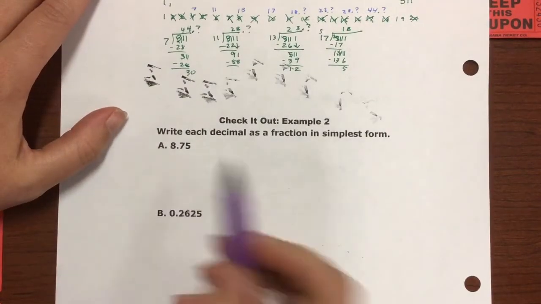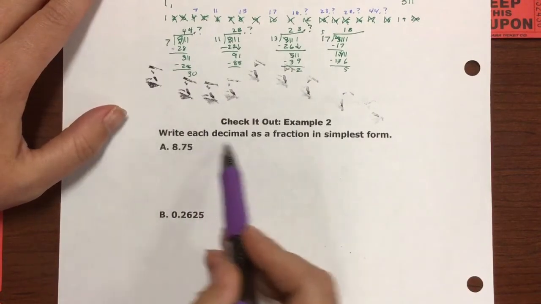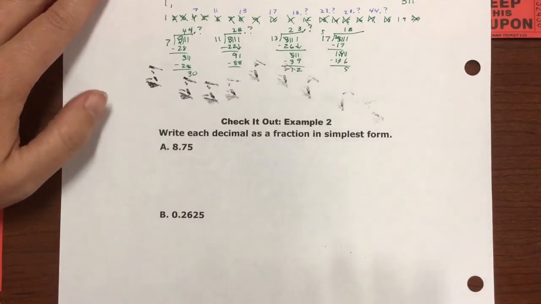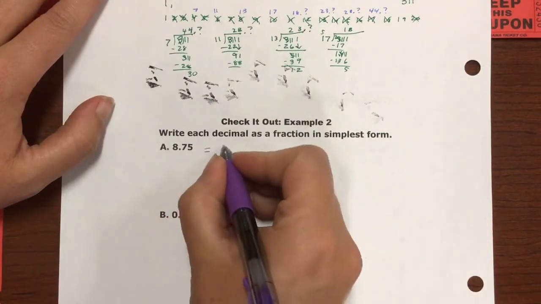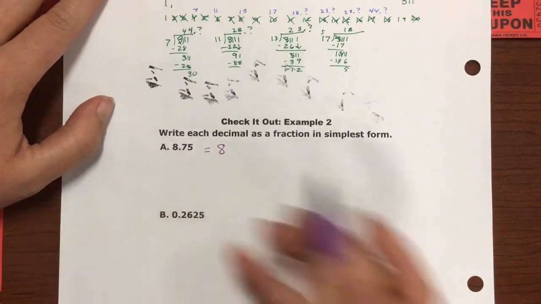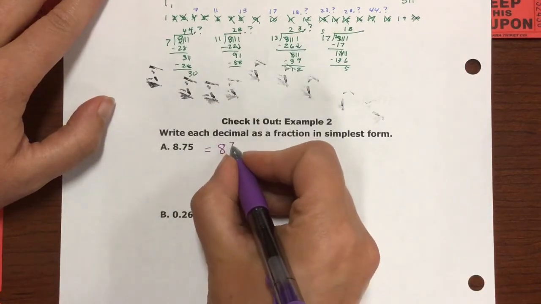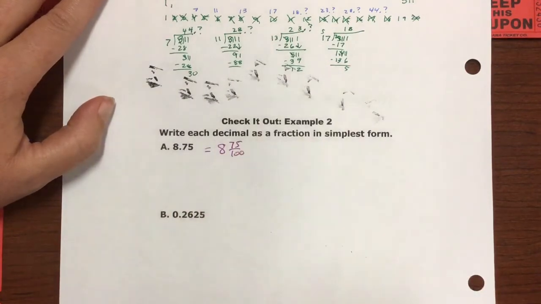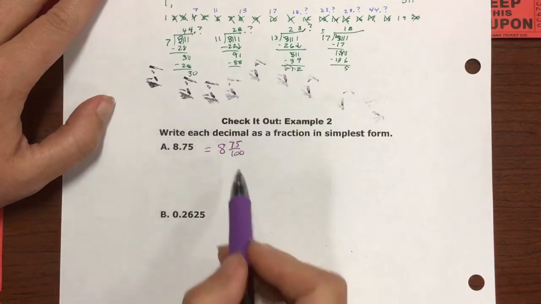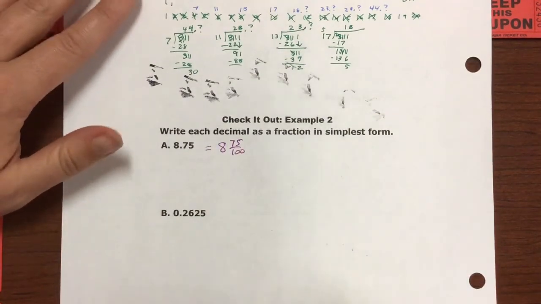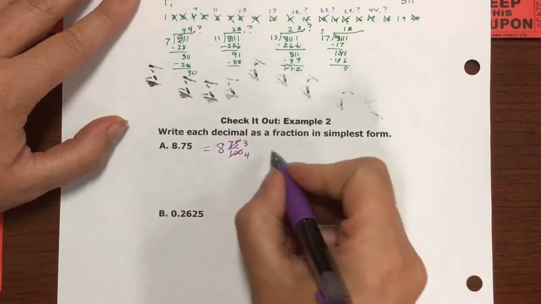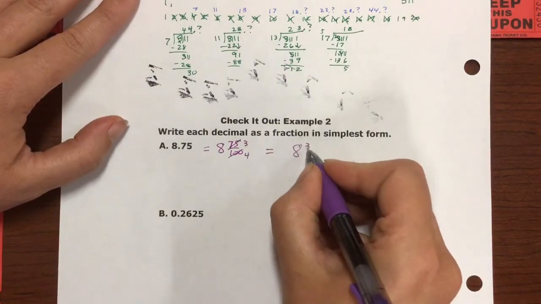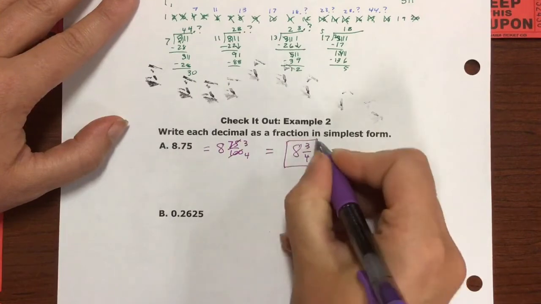8.75. We're going to write each decimal as a fraction in simplest form. So this is just 8, a regular 8. And then this is the tenths and the hundredths place. So this is the same thing as 75 over 100, right? And if we look at 75 and 100, we know that 25 goes into both of those. 25 goes into 75 3 times, and it goes into 100 4 times. So the answer is 8 3/4.